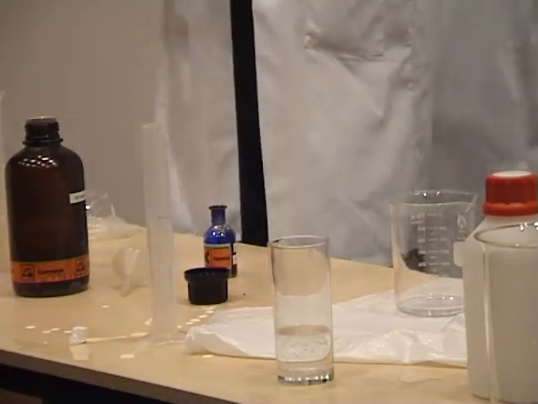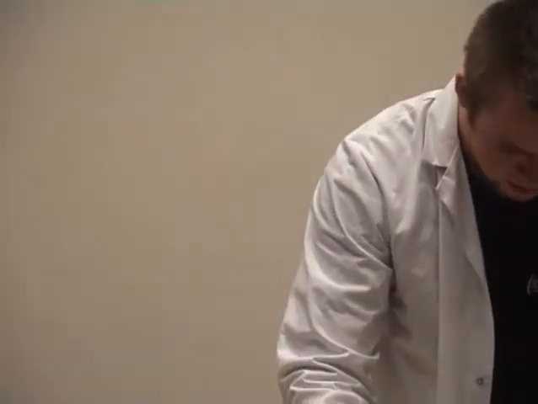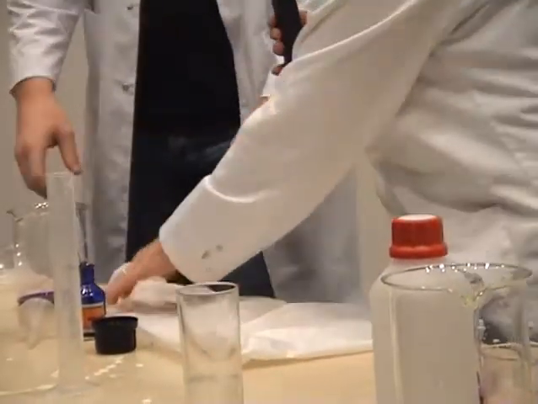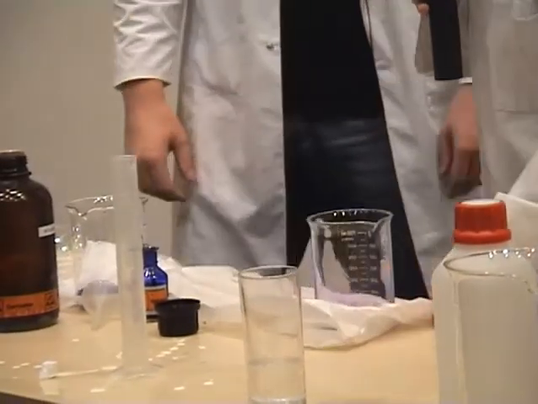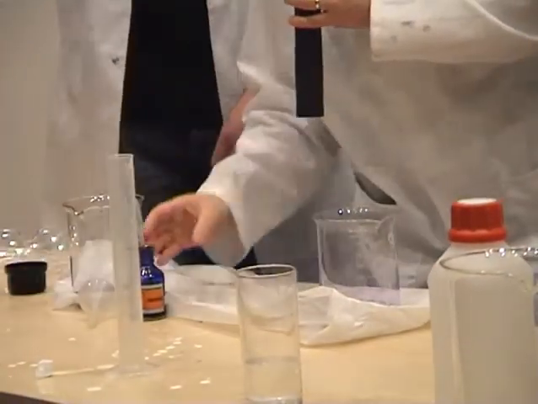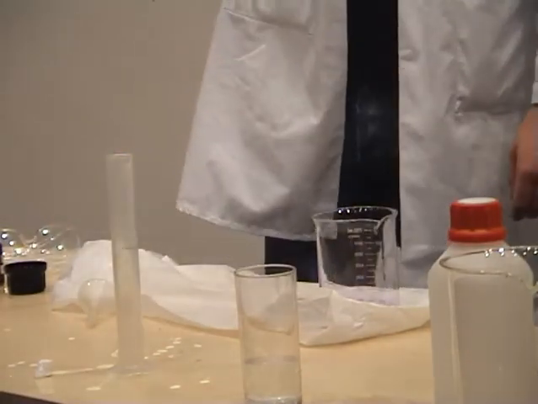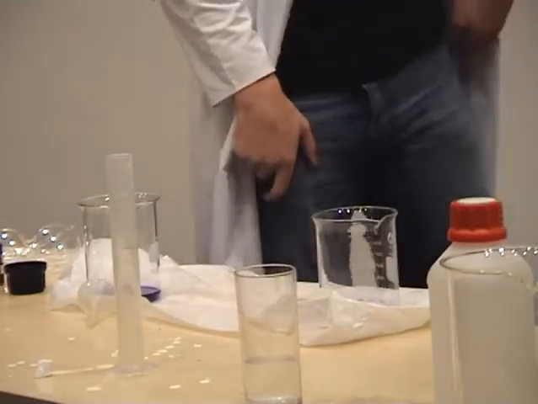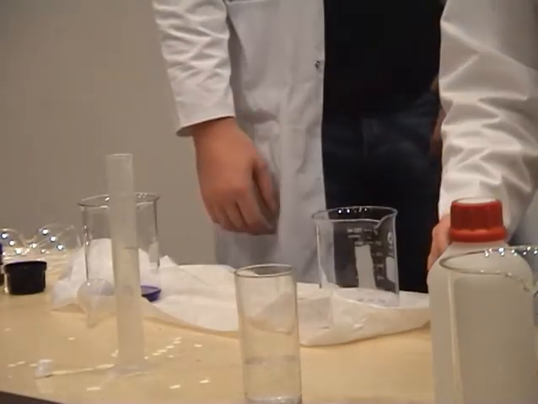Put this in here. Is it purple? Are we able to see the colours here? Does everybody see the purple colour? What we want to do here is demonstrate the action of a small quantity of buffer. We've got the same amount of base in each, same amount of indicator. I'm going to put a tiny amount of buffer into this one.